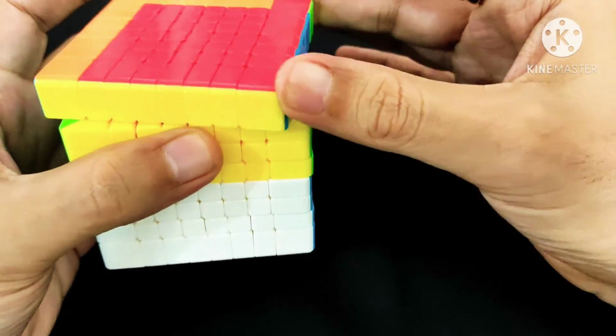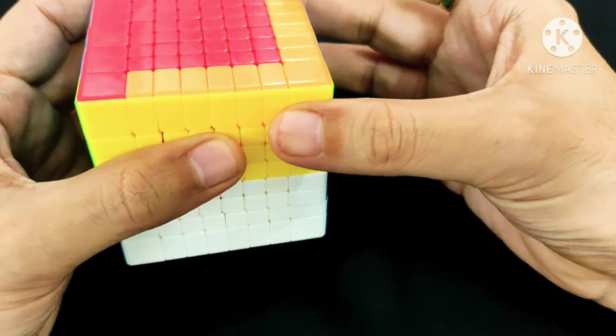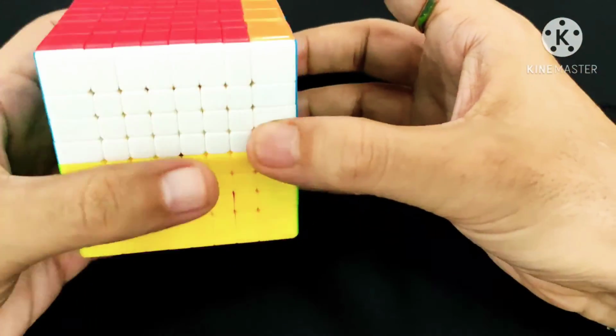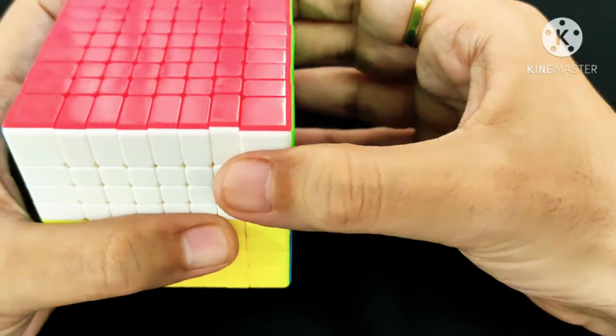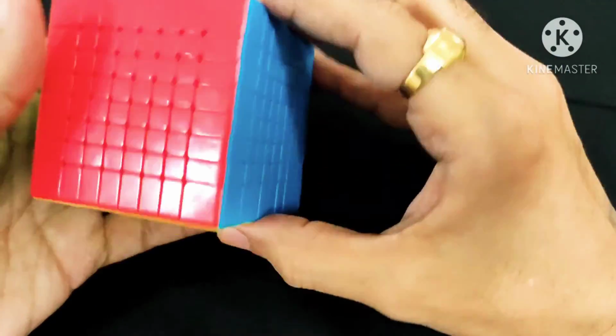Now we have to take again only this top layer, 2U, 2F, 2R and 2U. So the cube is solved.